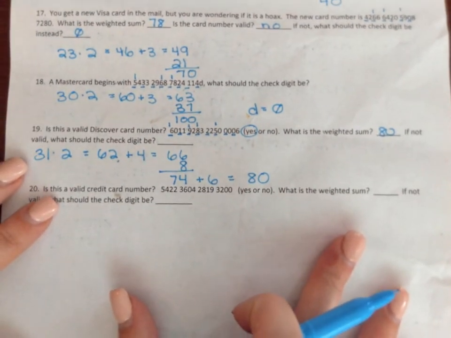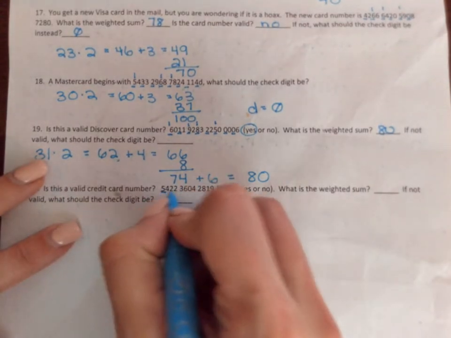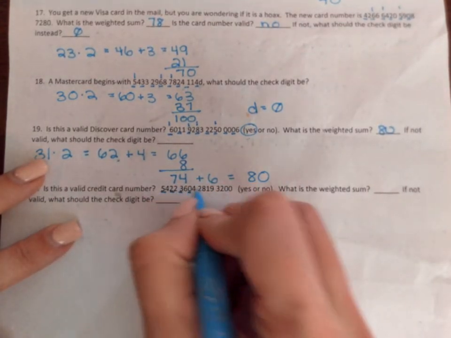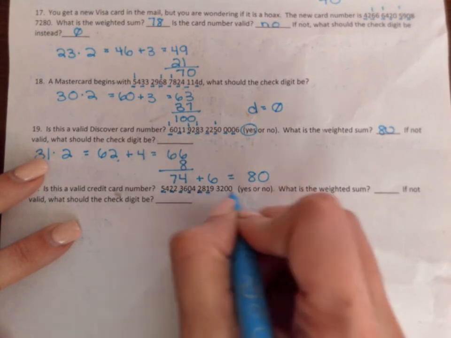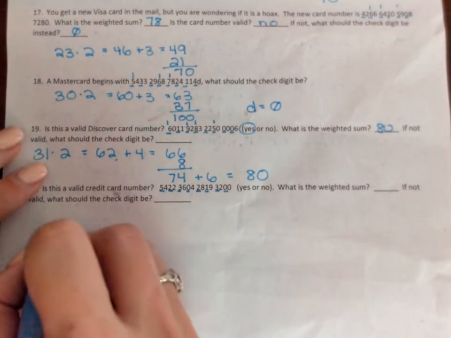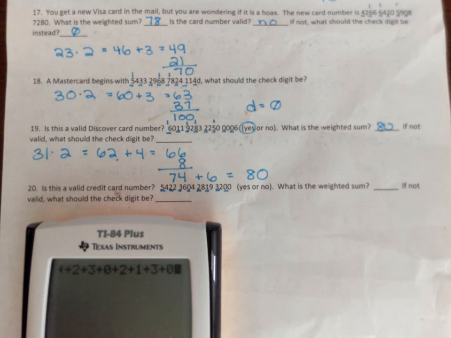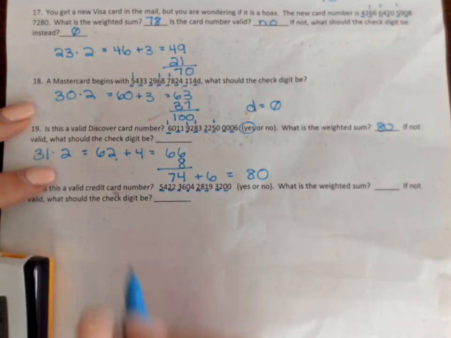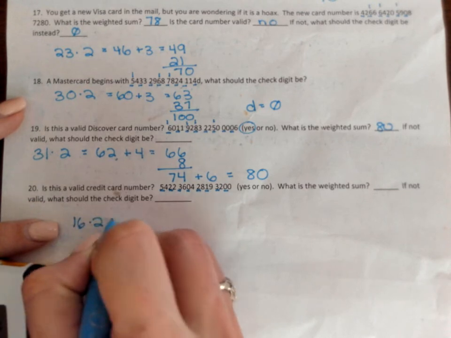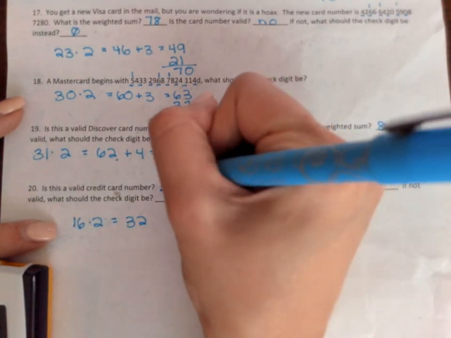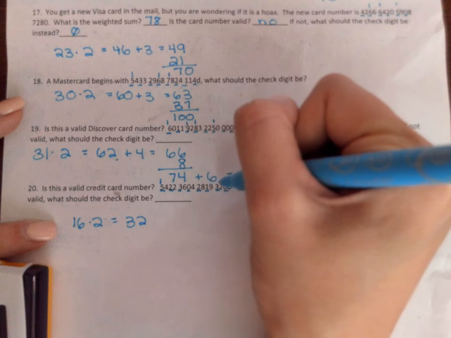So last one, doing our credit card numbers. So we add up our odd digits. We get 16 times 2 equals 32. This is greater than 4, so just 1.